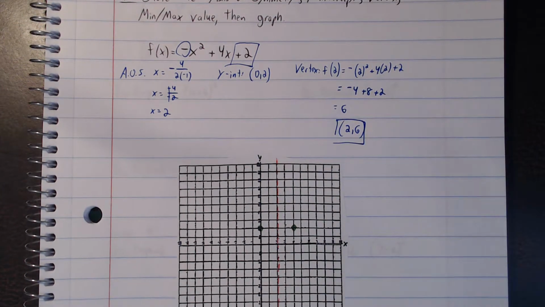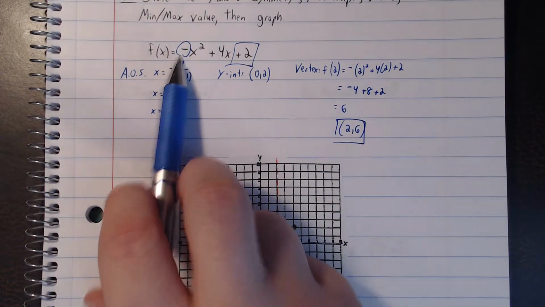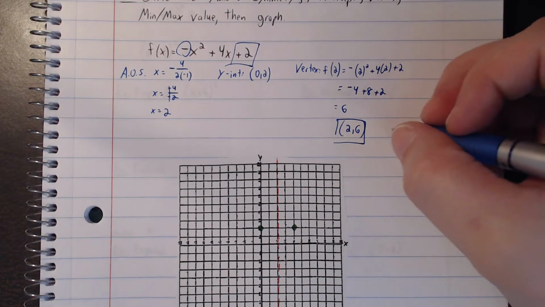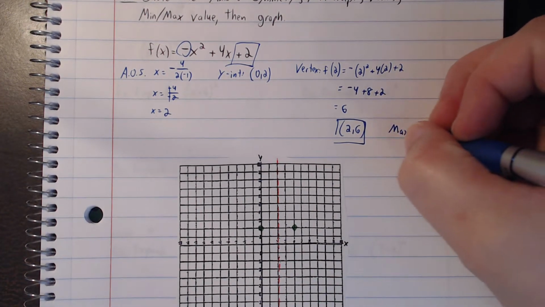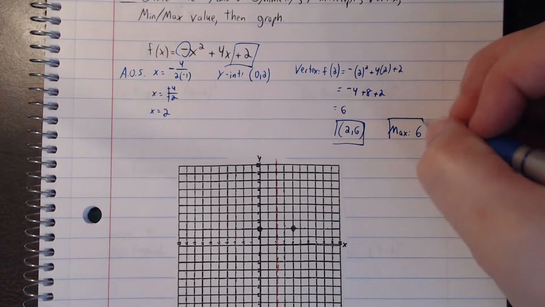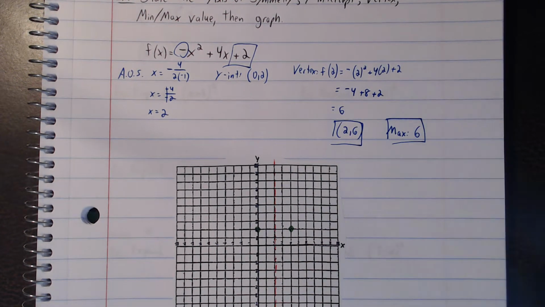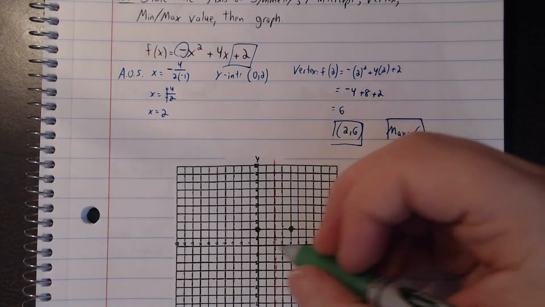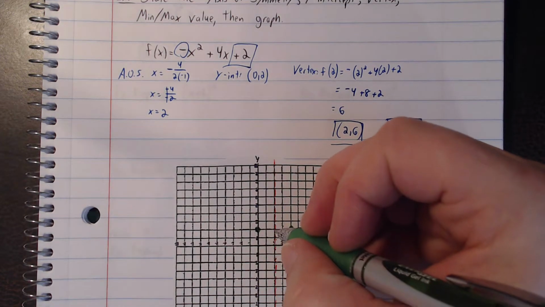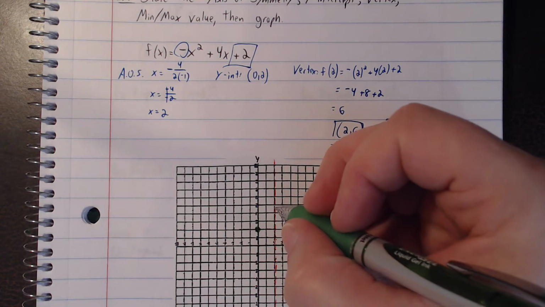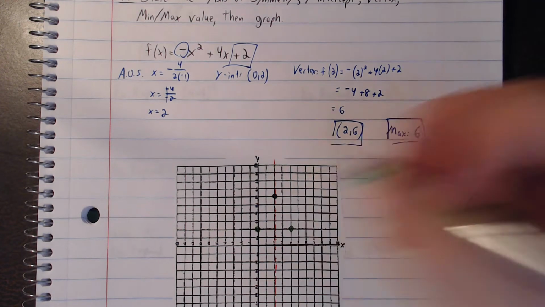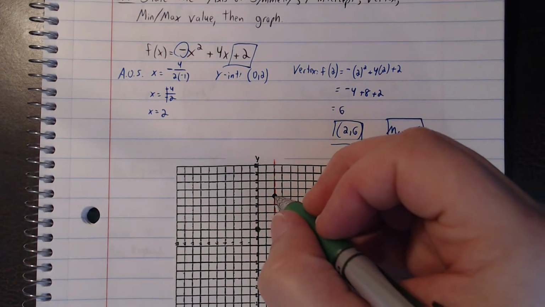That also helps us out with our max, right? We knew that it's going to be a max because it's negative, and we know our y value now, so we're going to say max of 6. The highest point on the function is going to be 6. It won't get any higher up than that. So let's see, let's graph our vertex. That's 2, 3, 4, 5, 6. That's 2, 6 right there. And we're just going to connect.